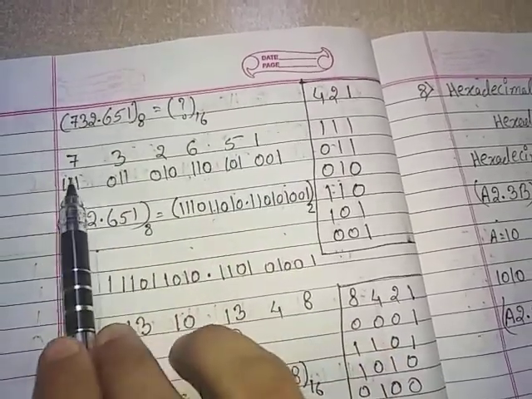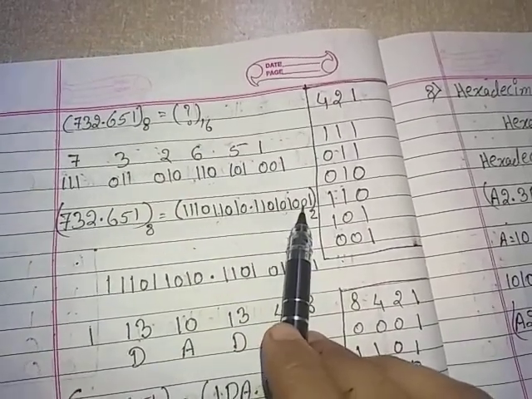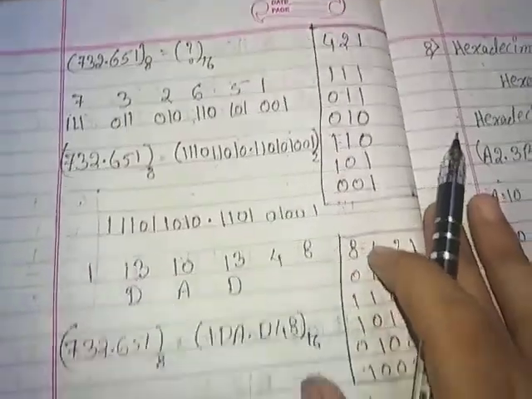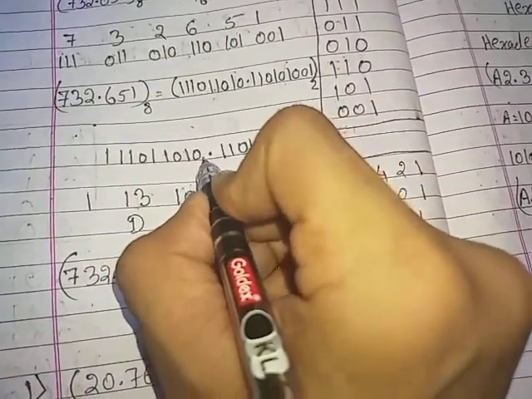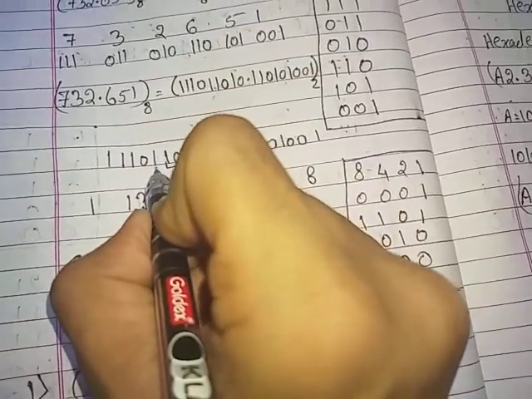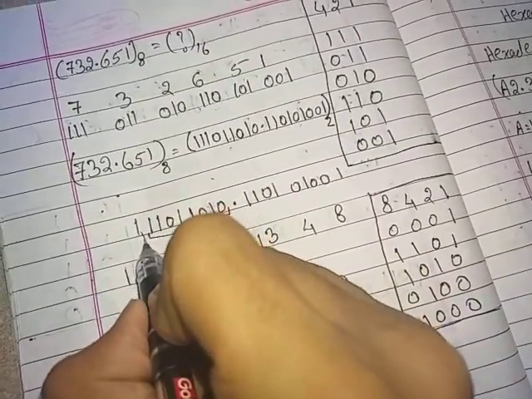Now once this octal number is converted into binary, we will convert this binary number into hexadecimal number by making group of 4 bits. So here we go, the first group, the second group, and the third group.